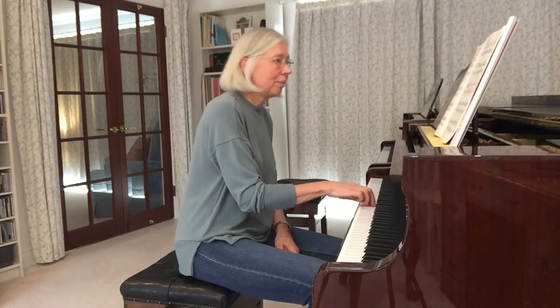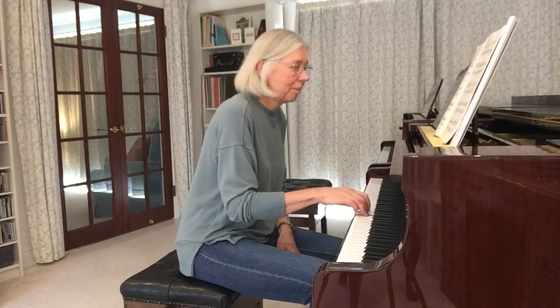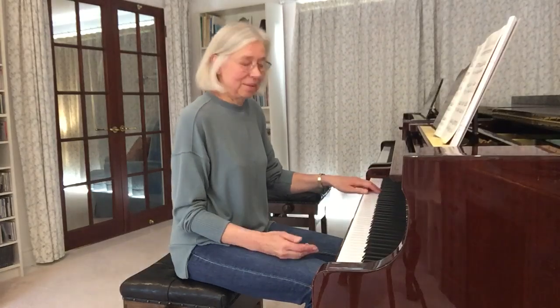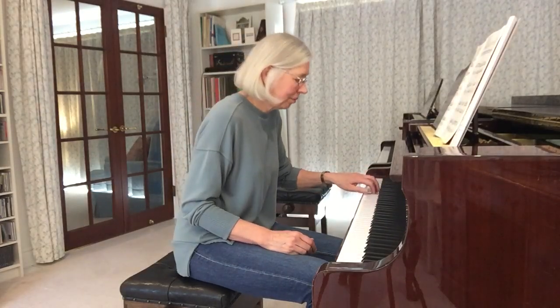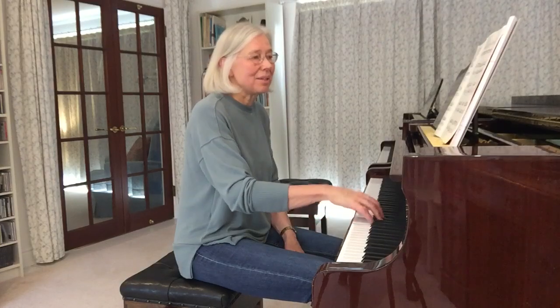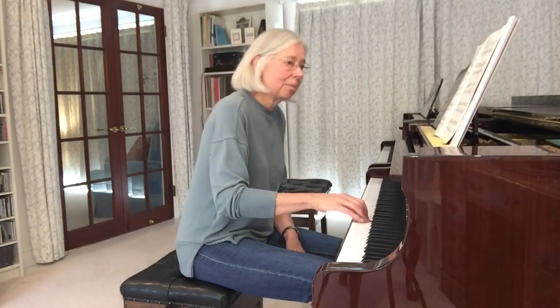Number 1 in C major divides into 3 sections. The first starts in C major and modulates to G, the dominant. The second starts in G major and modulates to the relative minor of C, A minor, and the last section starts in A minor and then modulates to the tonic at the end.